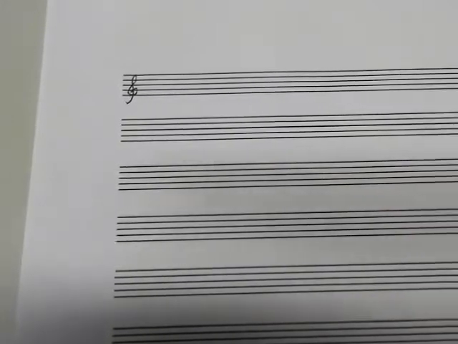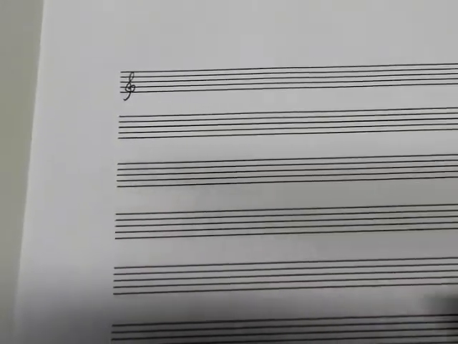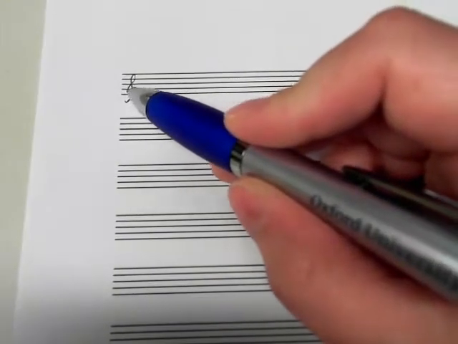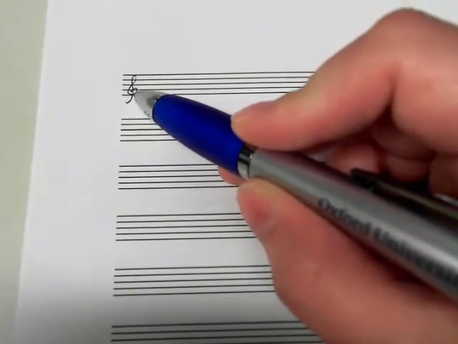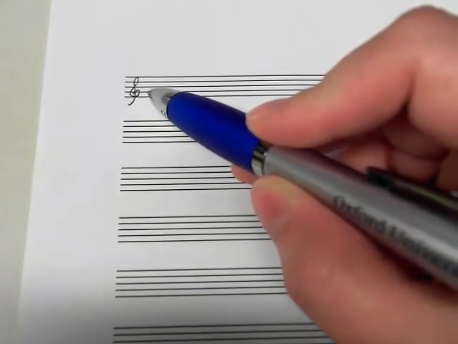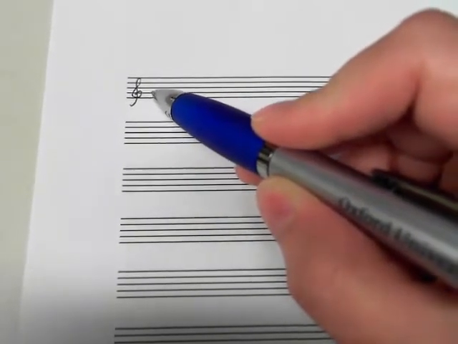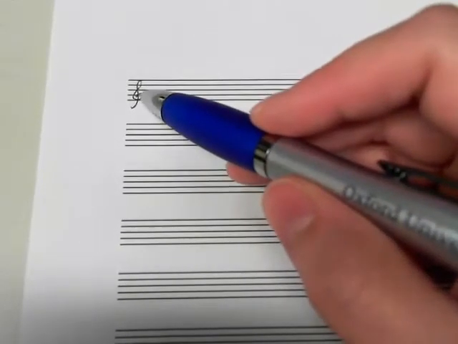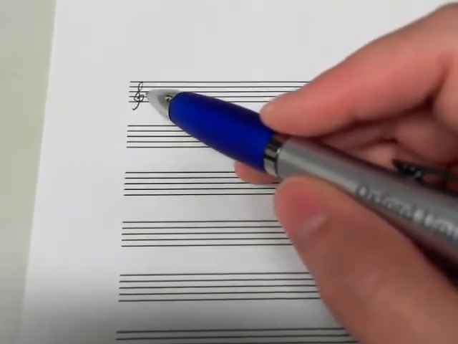Now the treble clef, a couple of important things about it. It's very important that this loopy part here, the small loop in the middle, is centered around this second line from the bottom. Sometimes the treble clef is called a G clef. It looks a little bit like a G, actually.